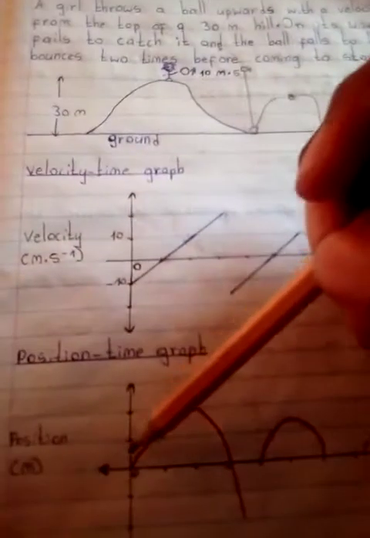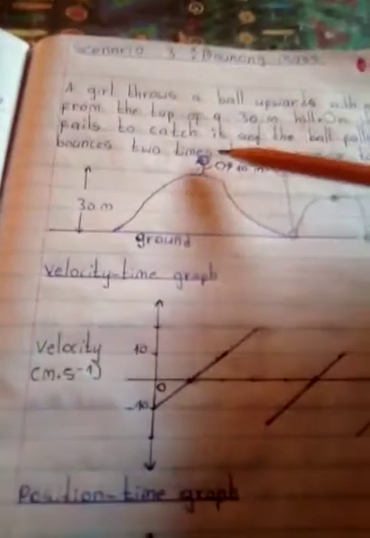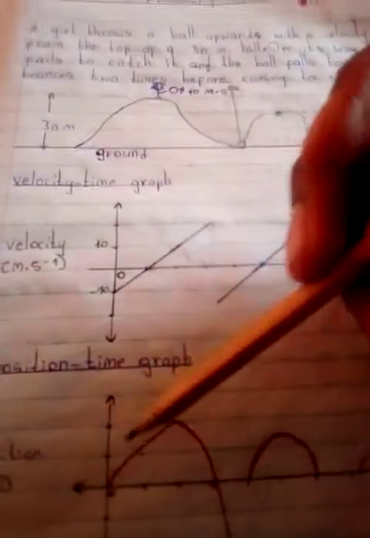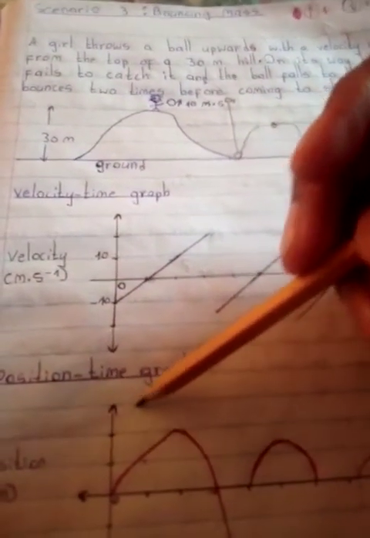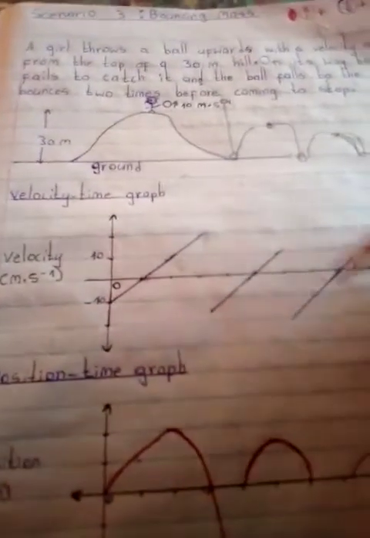I took the ground here as a reference point, but if I took the top of the hill as a reference point, my graph will start somewhere around here, going upwards and so on and so on.